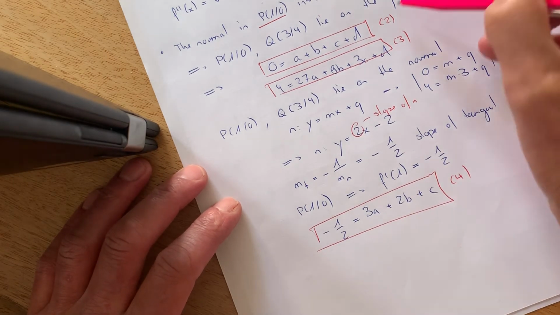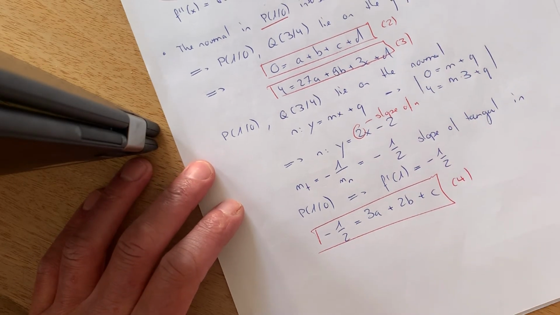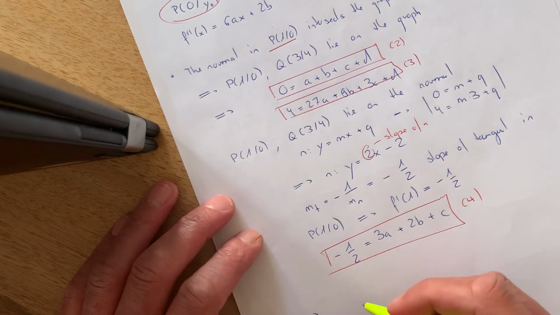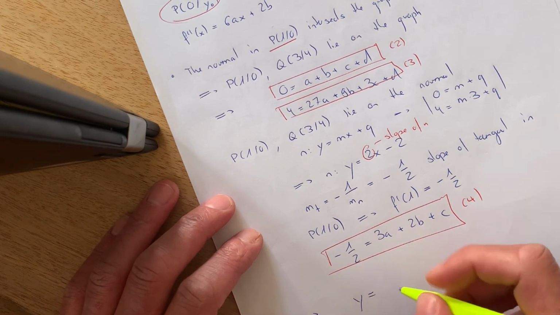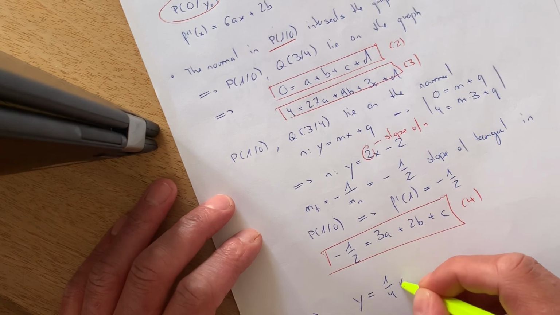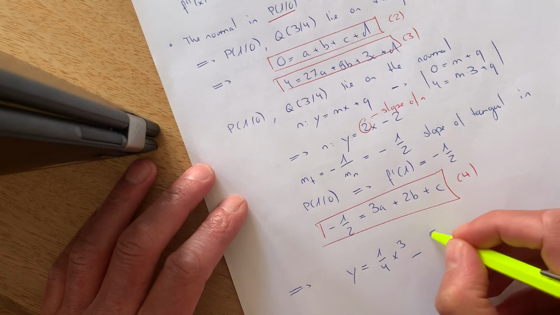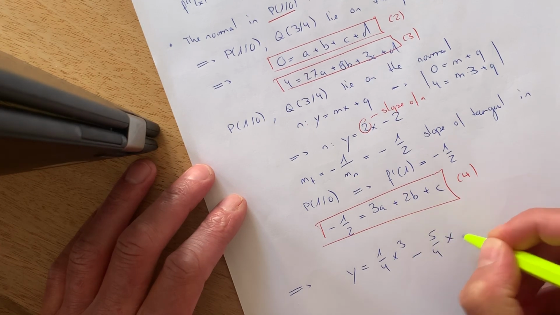I have 1, 2, 3, 4 equations. That's enough because I have just 4 unknowns. I can take my calculator and solve. So y equals 1 over 4 times x to the power of 3 minus 5 over 4 times x plus 1.